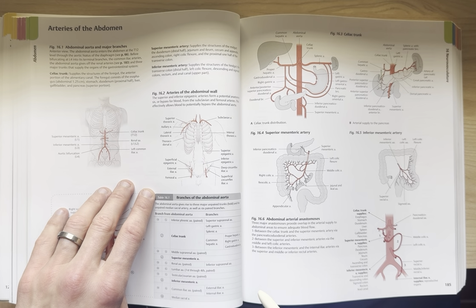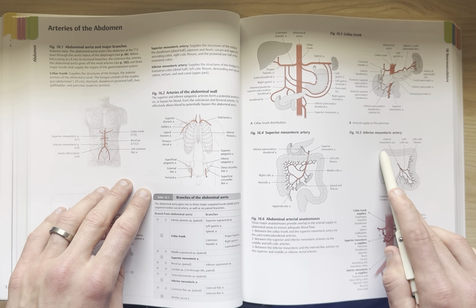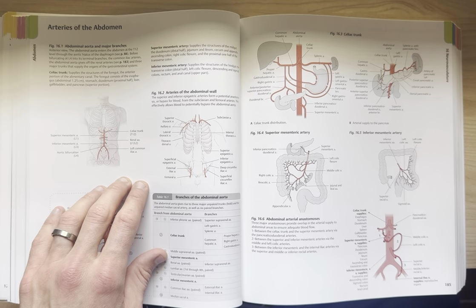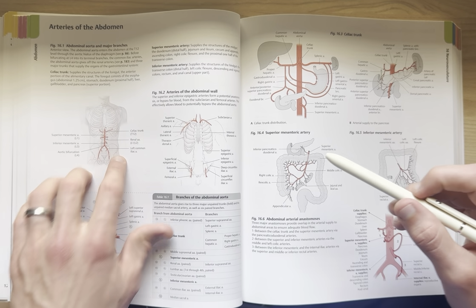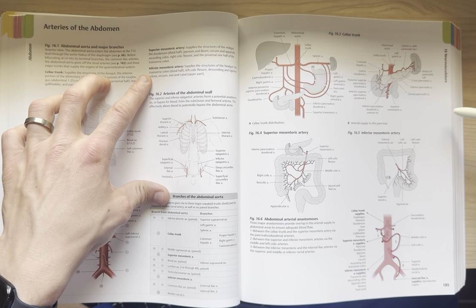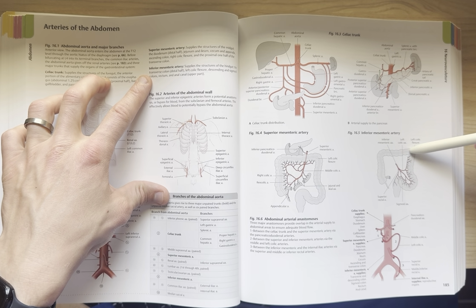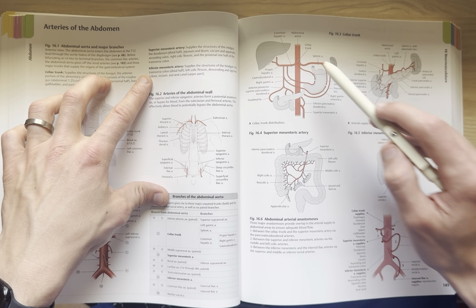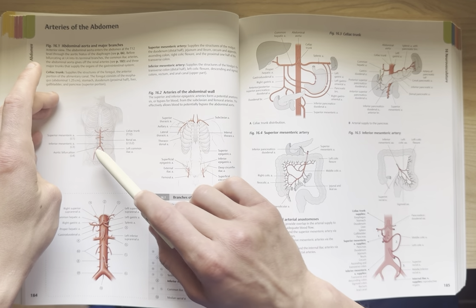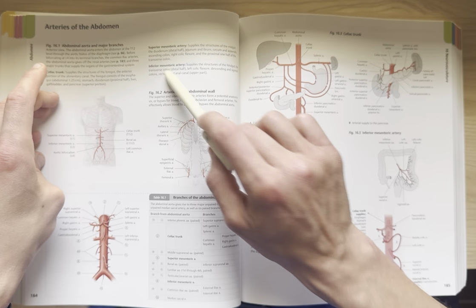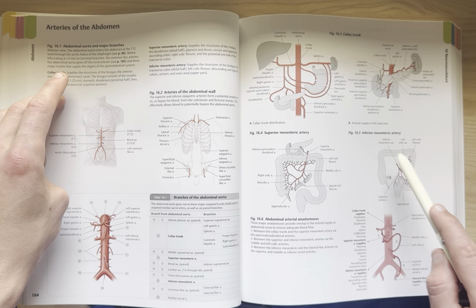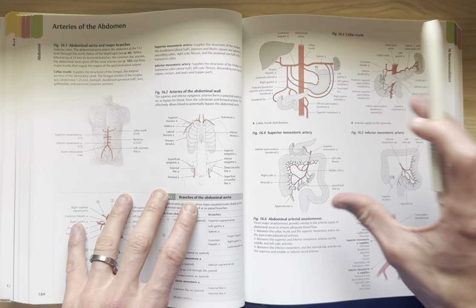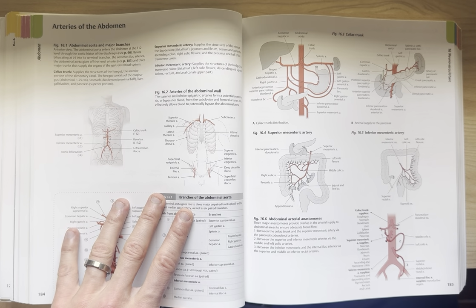And then we'll go to the inferior mesenteric and then read about the anastomoses. So the inferior mesenteric artery supplies the structures of the hindgut, the transverse colon, distal half, the left colic flexure, the descending and sigmoid colons, and then the anal canal, the upper portion of the anal canal right here. So it's basically taking these three structures that we talked about and giving us greater representation, a more in-depth look at how they're being serviced.